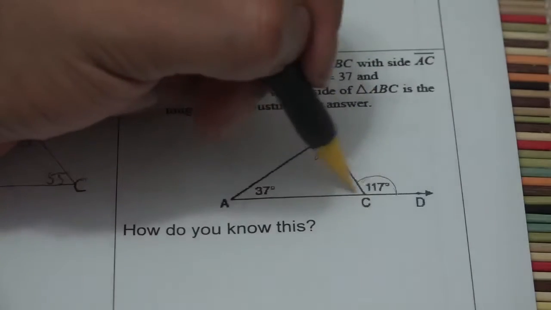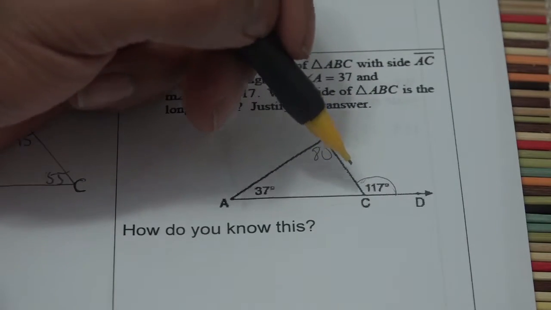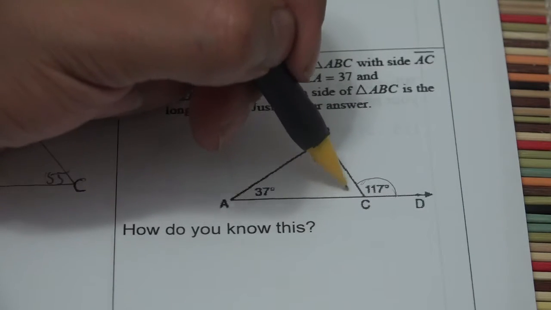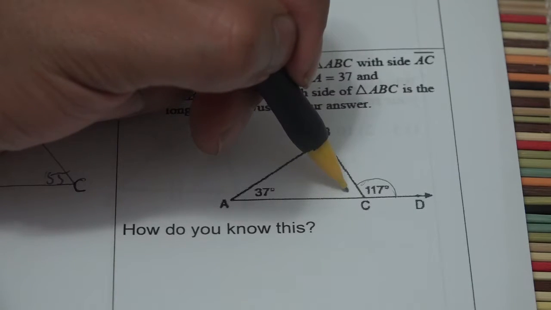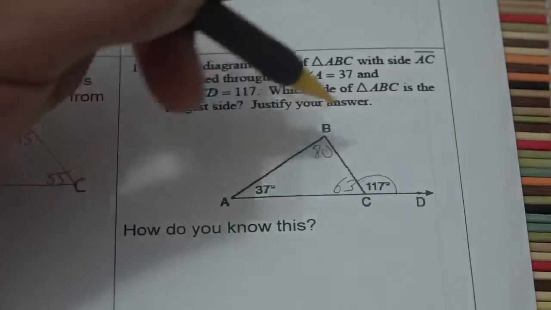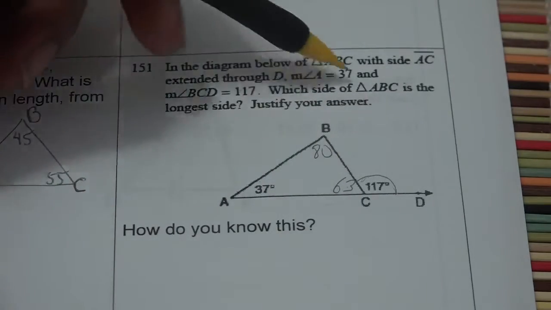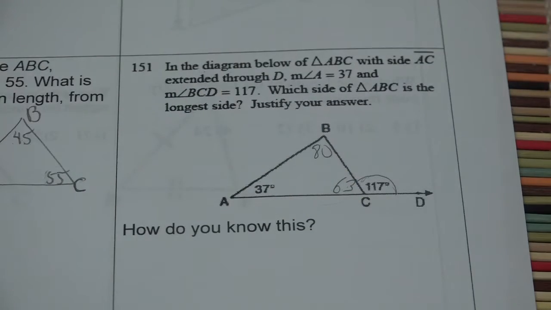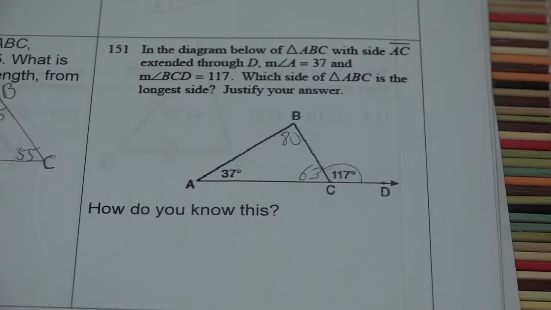And now remember, this is a linear pair. So I need to know what this angle right here is. So this angle is 63. Now I got all the angles. And now, which side of triangle ABC is the longest, and tell me why. I already repeated it a couple of times. Opposite to the largest angle is the longest side. Opposite to the smallest angle is the shortest side, and vice versa.